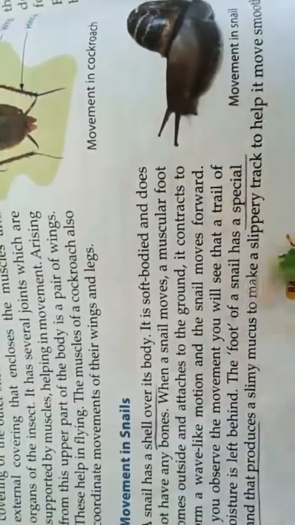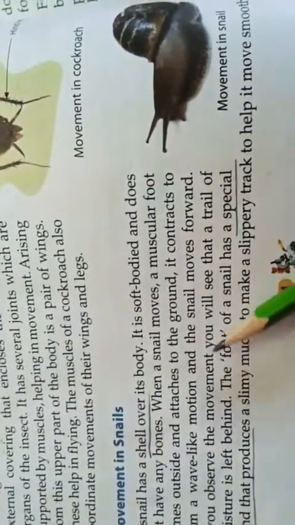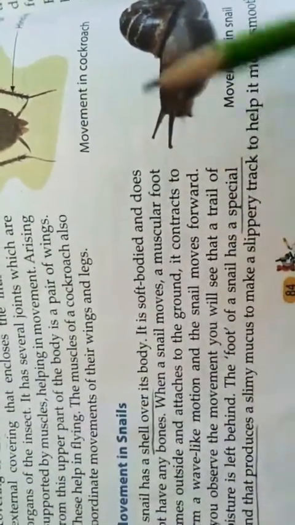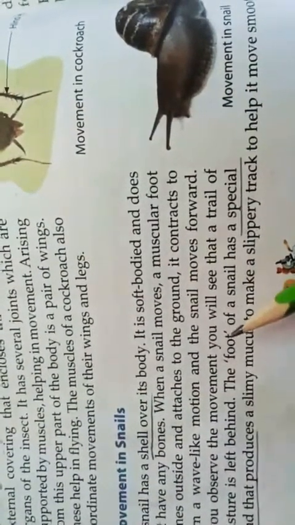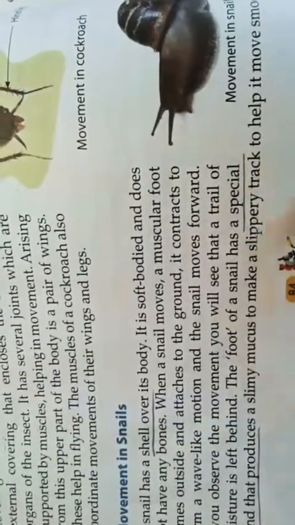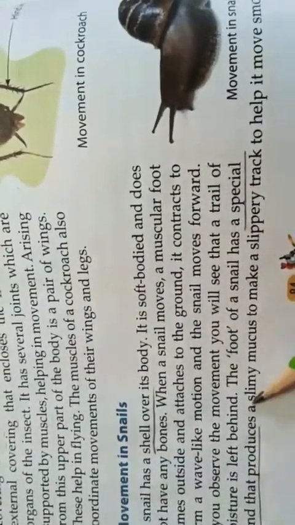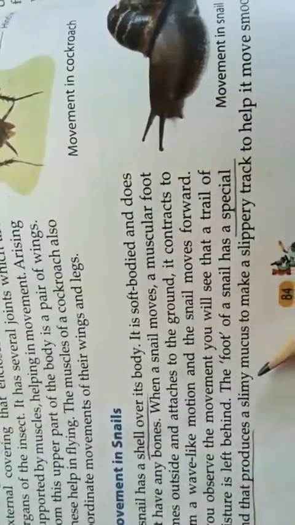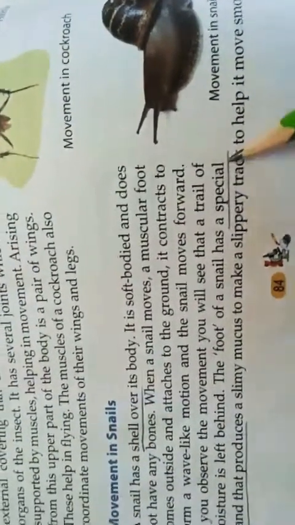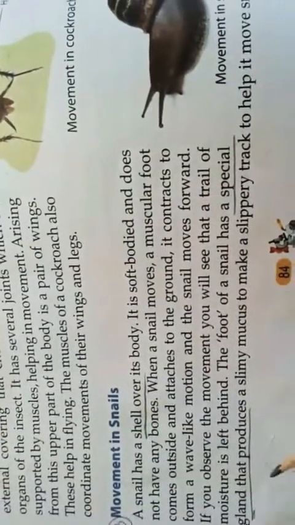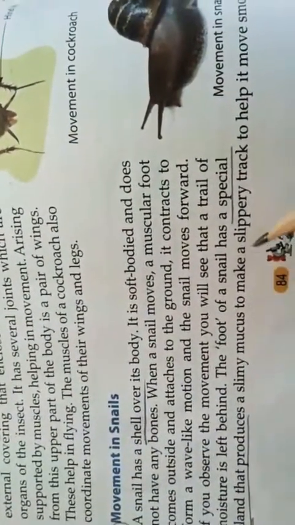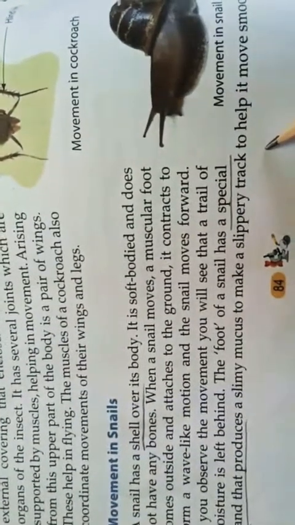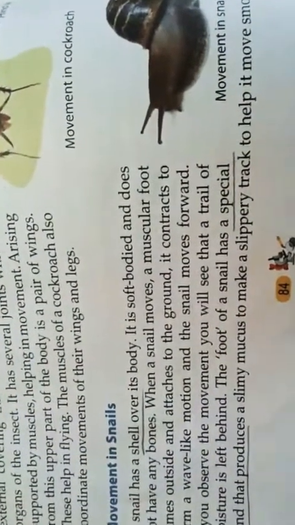It contracts to form a wave-like motion and the snail moves forward. If you observe, you will see that a trail of moisture is left behind. Why? Because the foot of a snail has a special gland that produces a slimy mucus to make a slippery track to help it move smoothly.